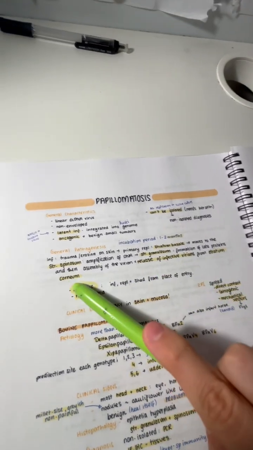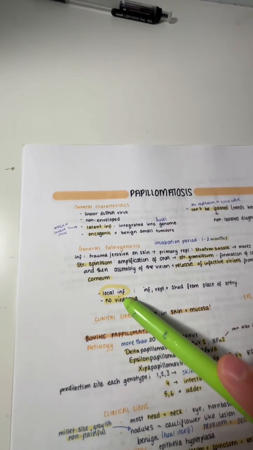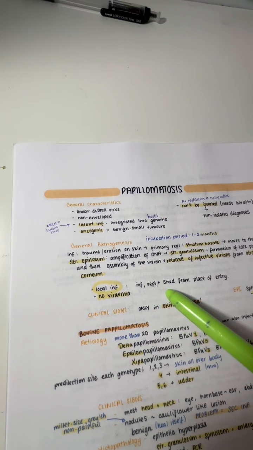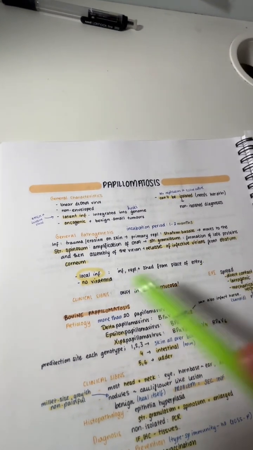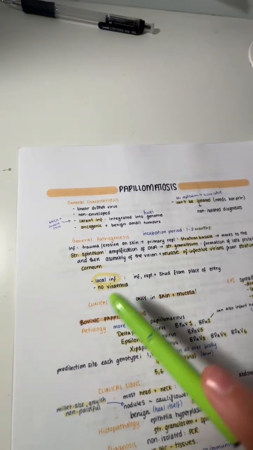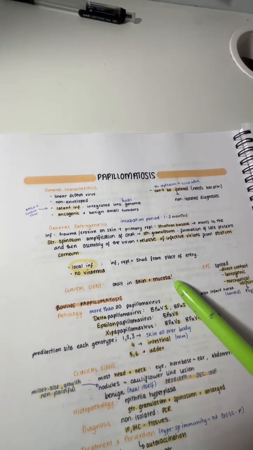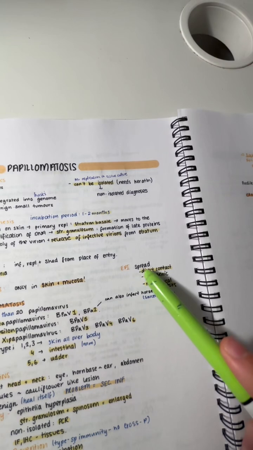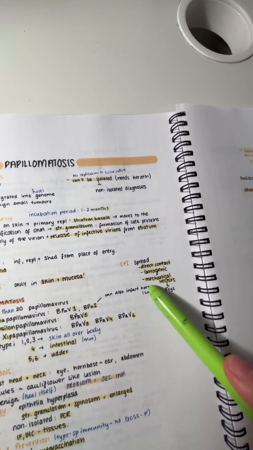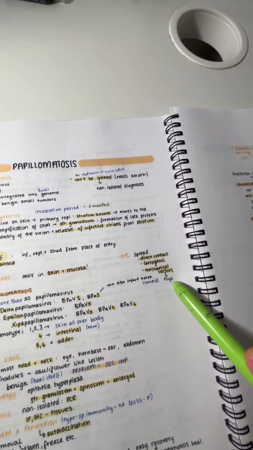the stratum corneum. It is a local infection. The infection, replication, and shed all comes from the place of entry. There is no viremia. The clinical signs are in the skin and mucosa only. For the epidemiology, it's spread through direct contact, iatrogenic, and mechanical vectors such as flies.